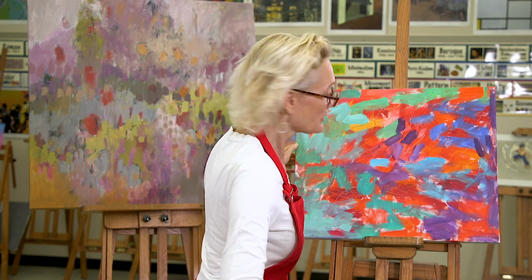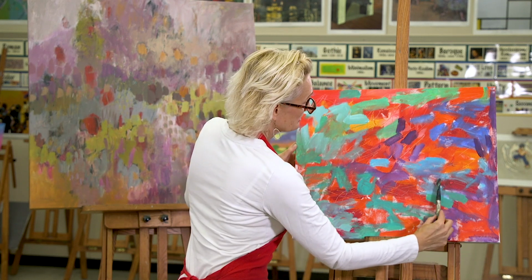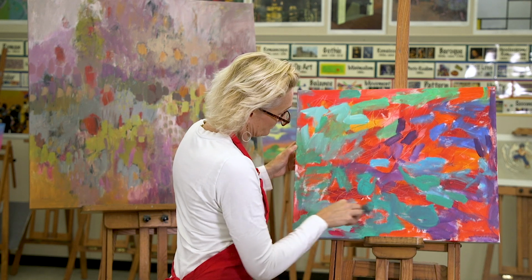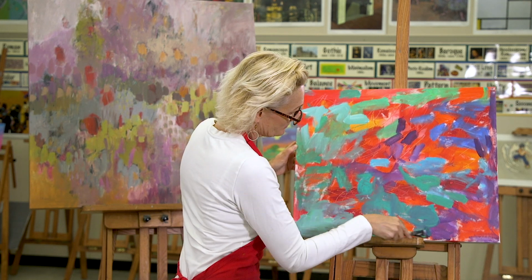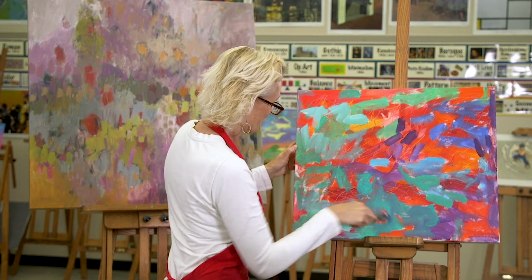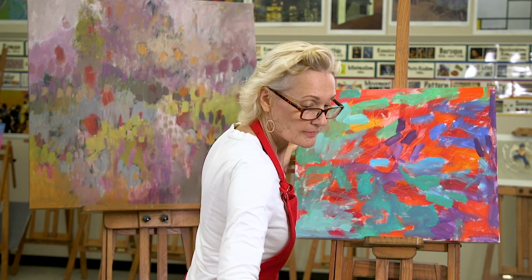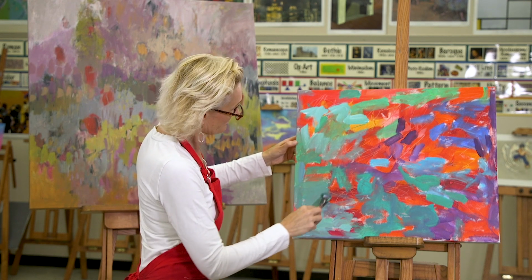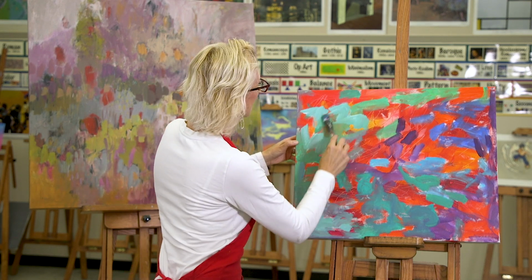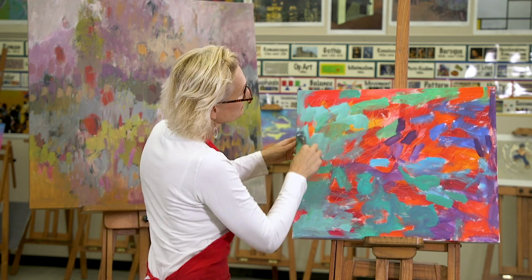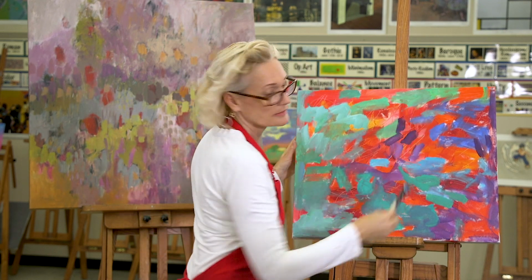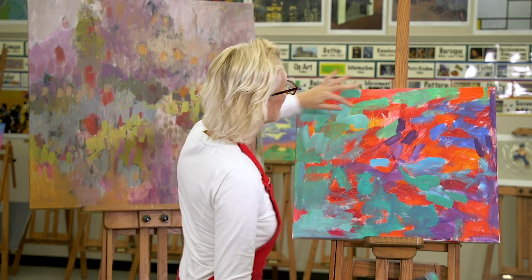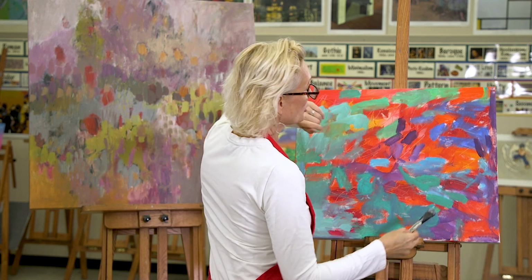Just about done here. Just trying to fill in all of the white areas so that that's not going to show up in our final.